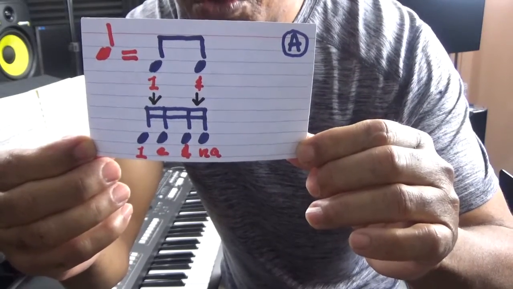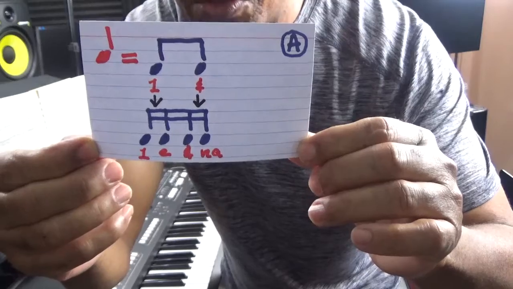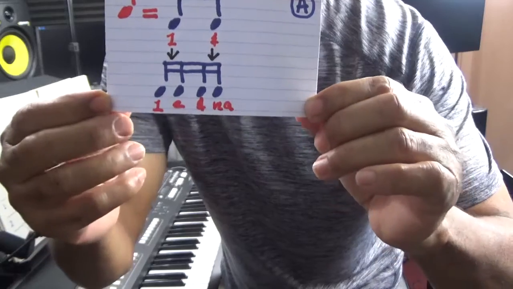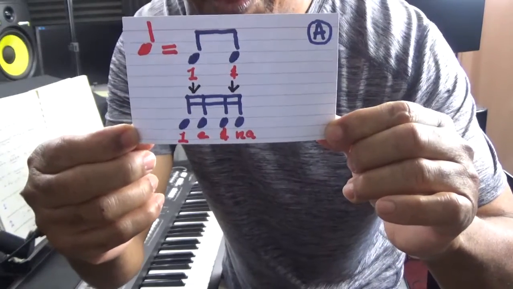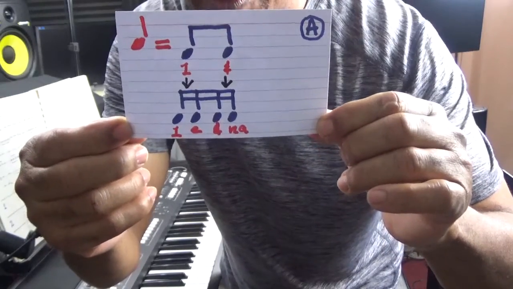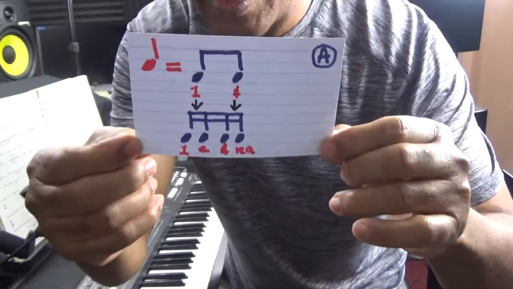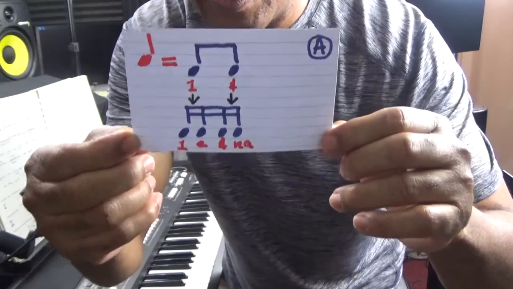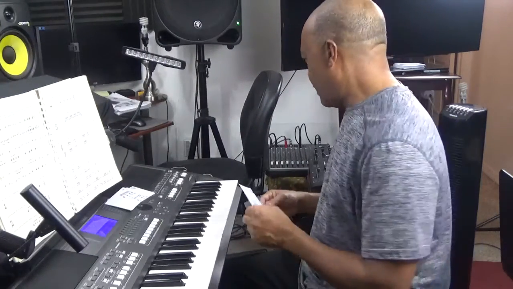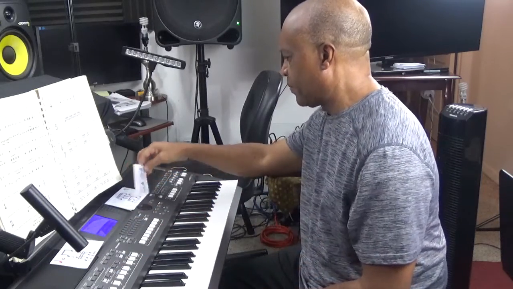So you have 2 8th notes. Each is equal to 2 16th notes. So here you have 4 16th notes. And then you can see the count below the 16th notes. You can see the count 1 E and A. So we just play that, 1 E and A, 1 E and A. Okay. So that's it. So let me check another. That's another rhythm.